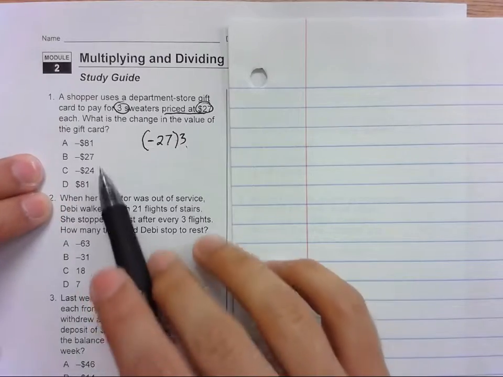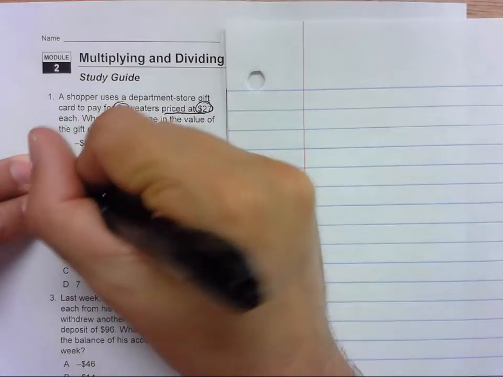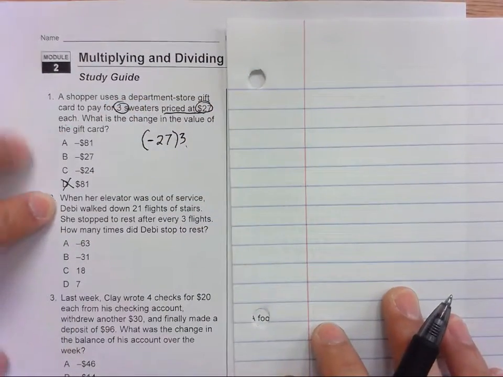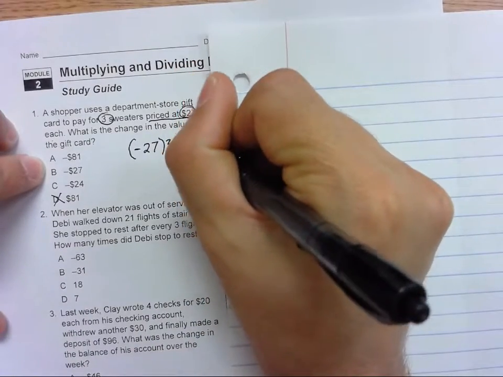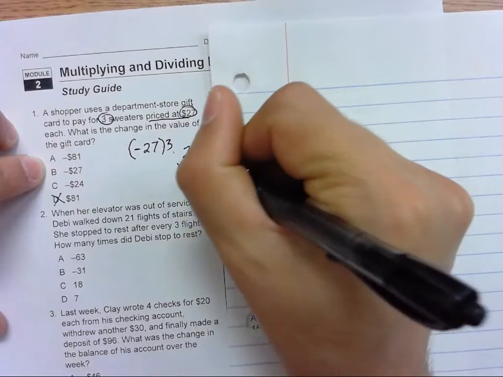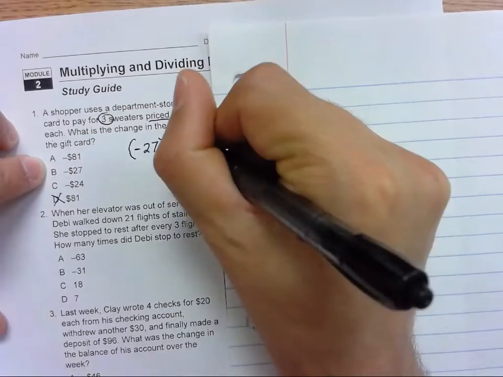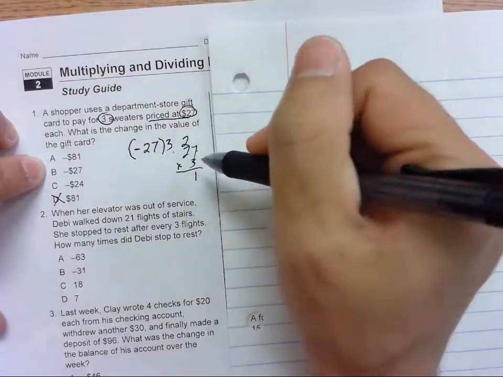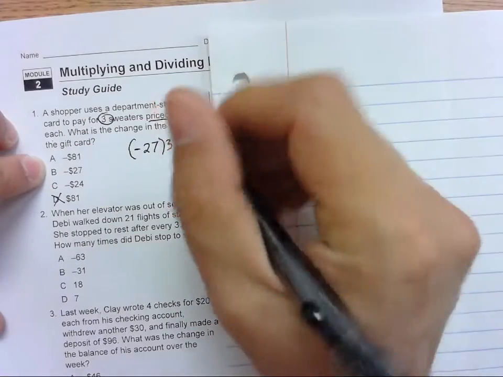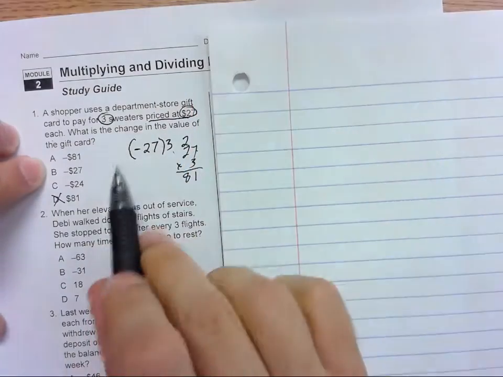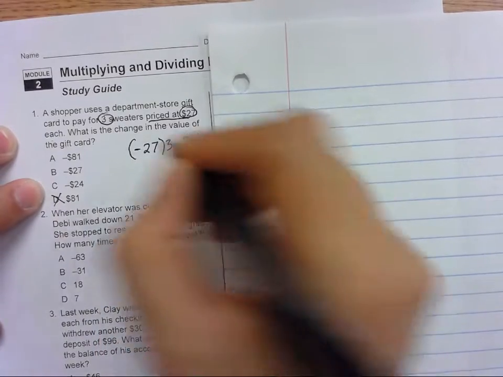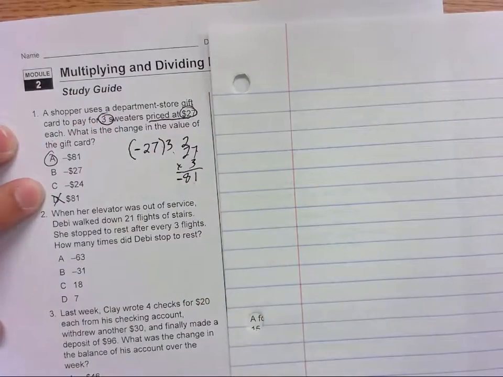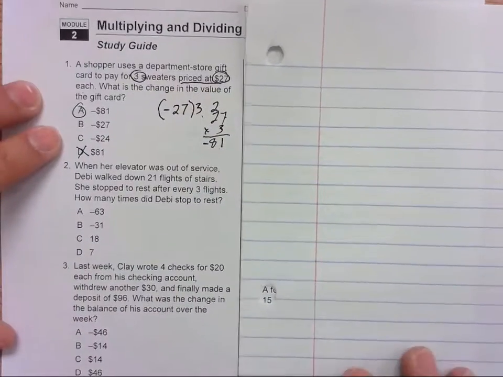So if we're looking at our answers, we know that it cannot be D because we need a negative answer. So let's just multiply. 27 times 3. 3 times 7 is 21, carry the 2. 3 times 2 is 6, plus 2 is 8. And we knew it was negative, so we have negative 81. The answer to 1 has to be A. Moving on to 2.